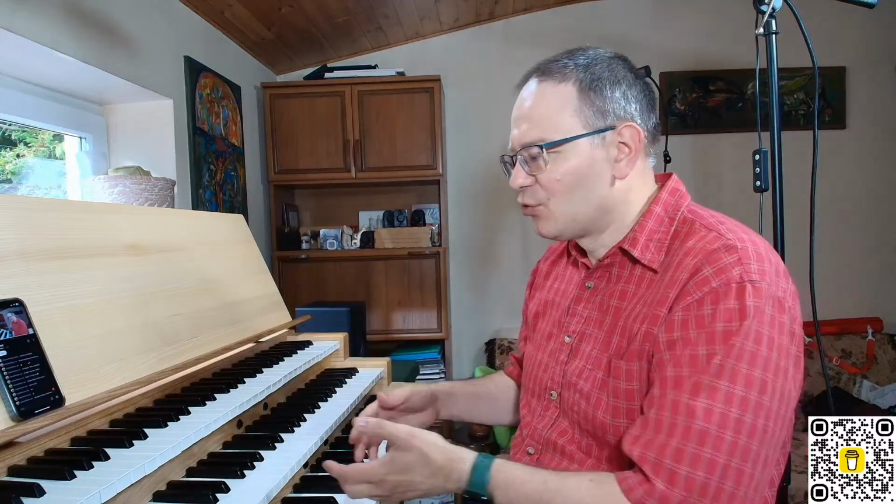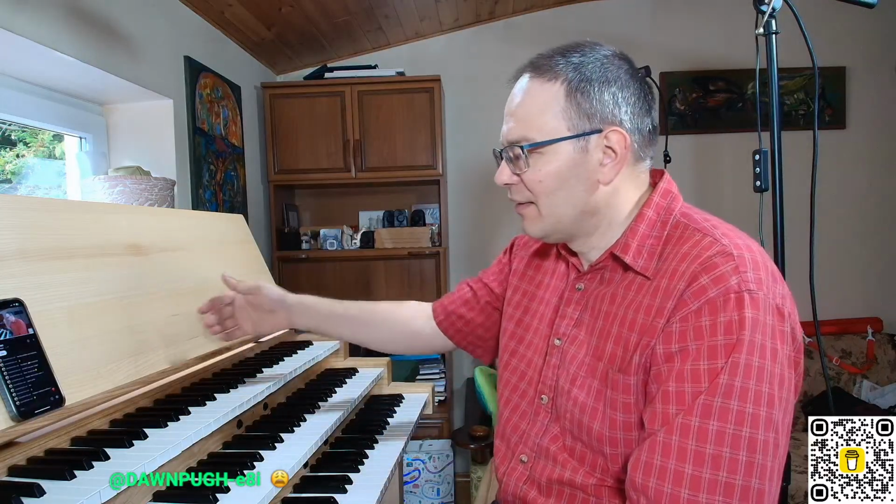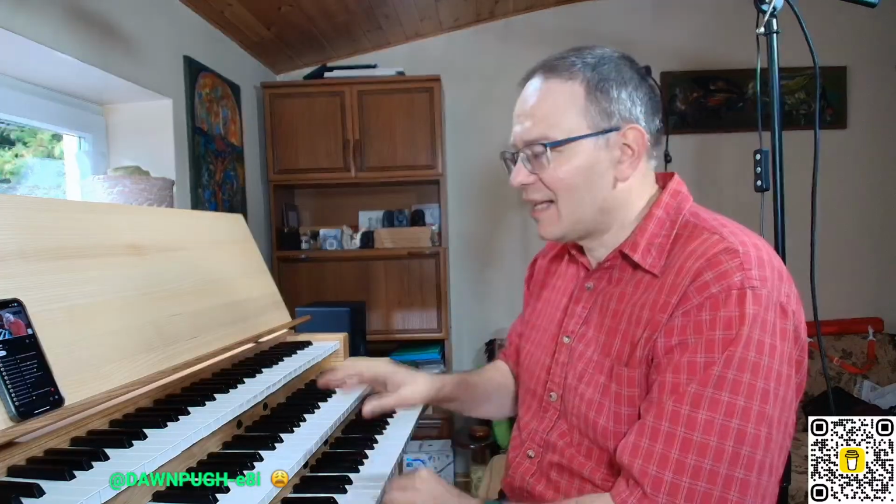prepare for improvisation. You actually train yourself to think before pressing down the chord, before playing the chord, right? Not playing the chord, not looking at the score and playing the chord. That's not the skill that we are trying to master here.